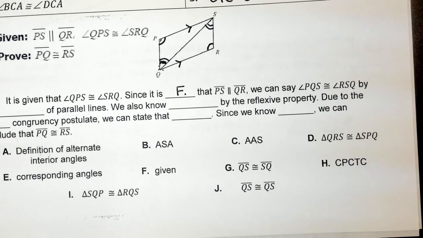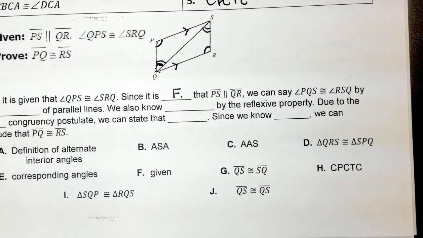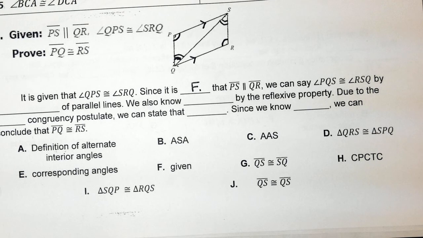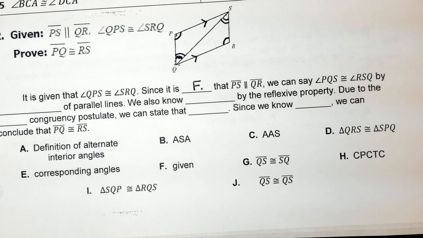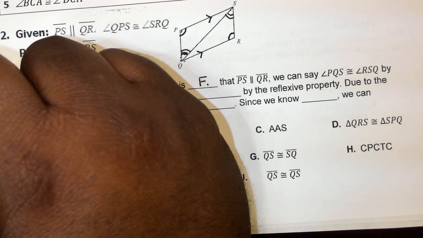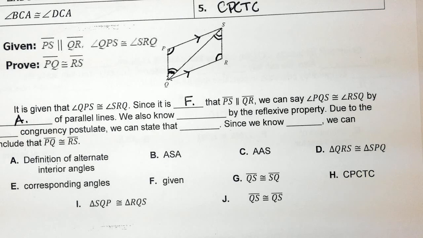on this next line it says we can say that PQS is congruent to RSQ by a blank of parallel lines. Who said that? Jamal, thank you. He said A, definition of alternate interior angles. These are alternate interior angles. Y'all should notice that by now. I don't know how many times I got to show it to you before it clicks in your mind.